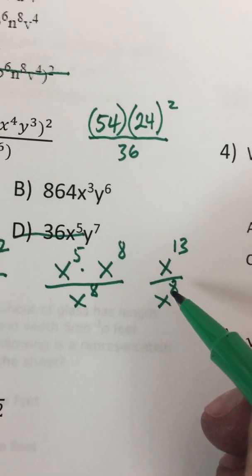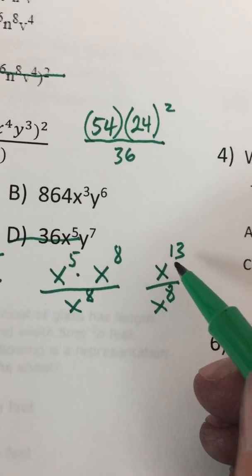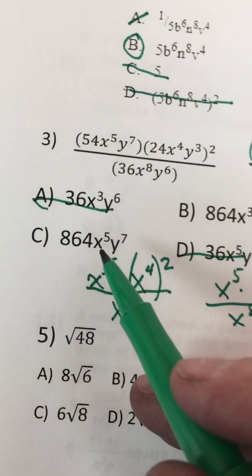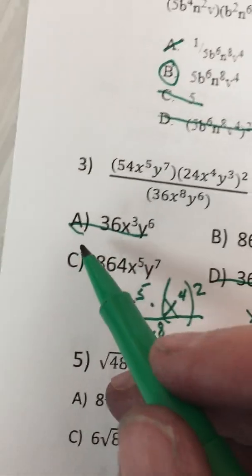13 minus 8 is 5, and the leftovers are going to be on top because that's where the leftovers were, because we had more on top. So x to the 5th is what's on top. What answer has x to the 5th? C. This one does not, so it is C. You don't need to do the y's.